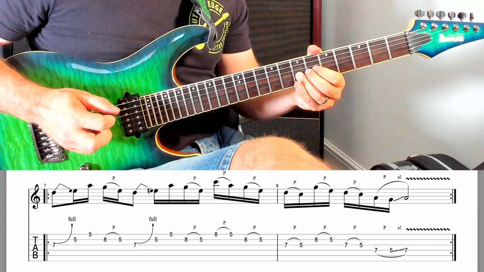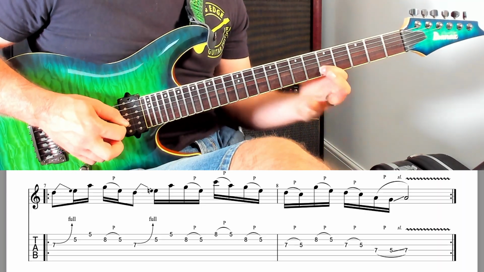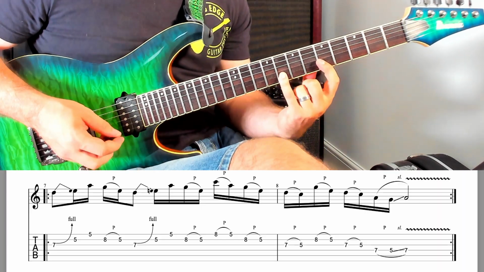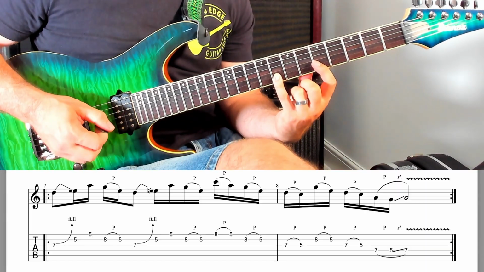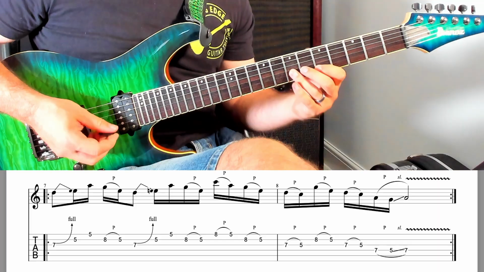So, that's the first bit. We're immediately going to go into position then to do the 8-5 pull off on the B string. It's then repeated.